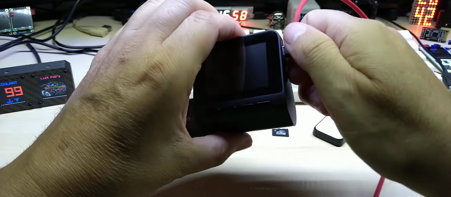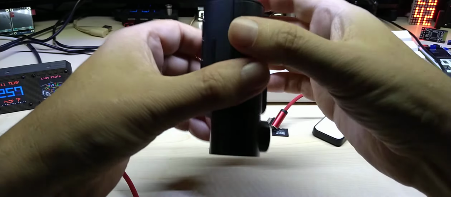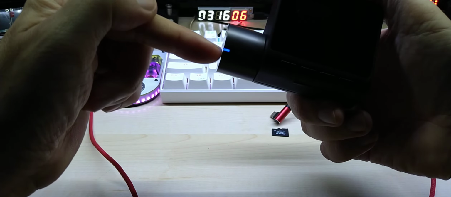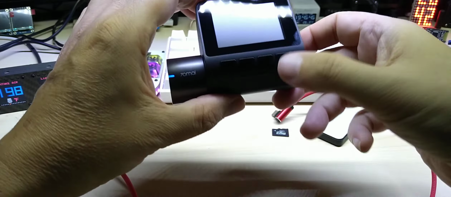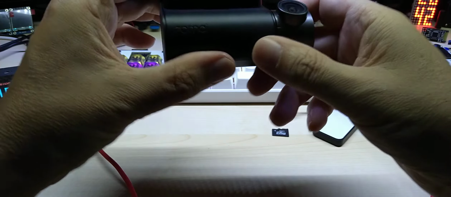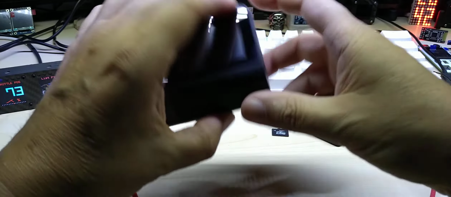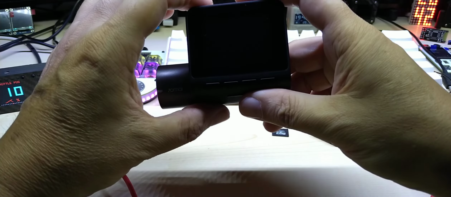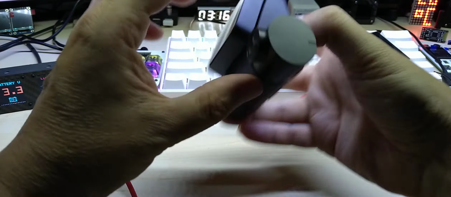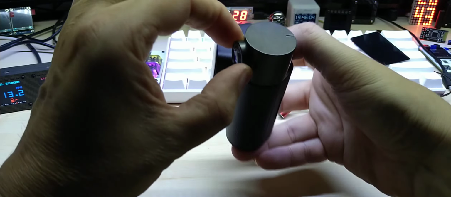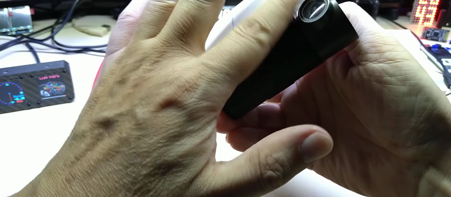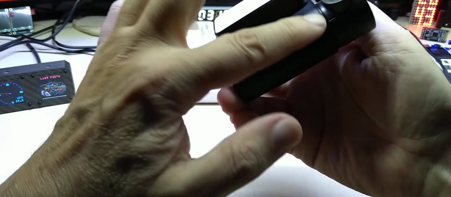The build quality is excellent. I can really not say anything bad about it. Oh, it does have a built-in battery. Battery low. Okay, I guess we need to charge that. I wonder how long that's going to last, because as far as I remember, it's a 500 milliamp battery. But this is it. There's no adjustment for the camera. So it's a fixed lens with my fingerprint on it. It's a wide angle lens, obviously.